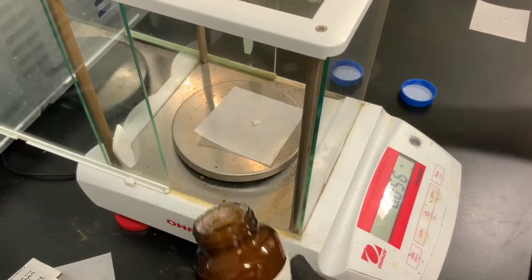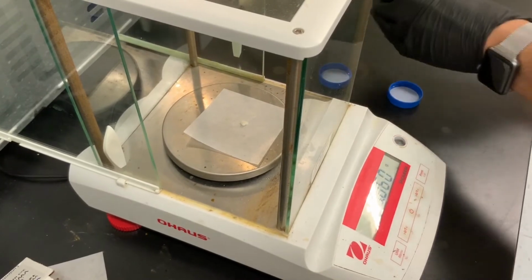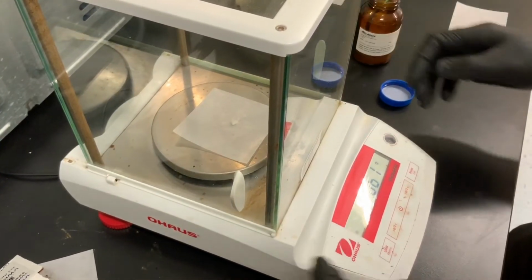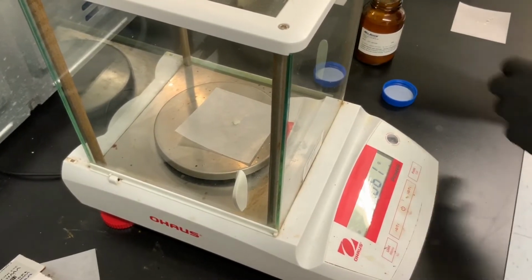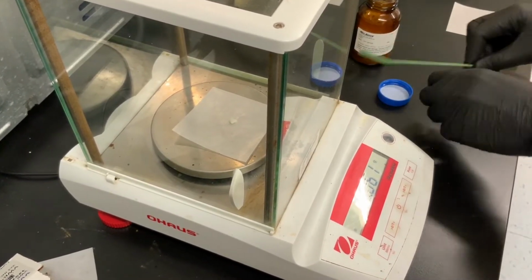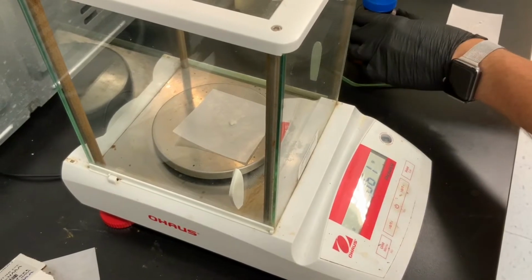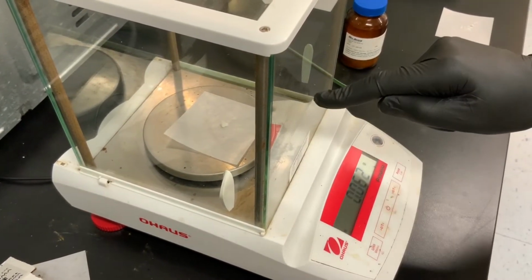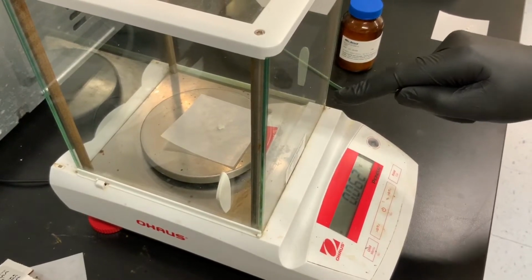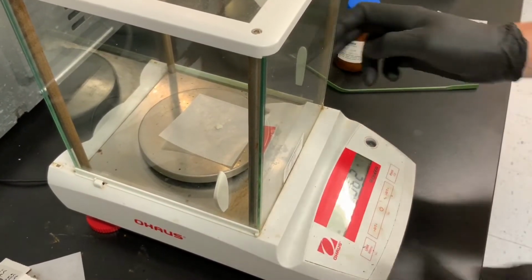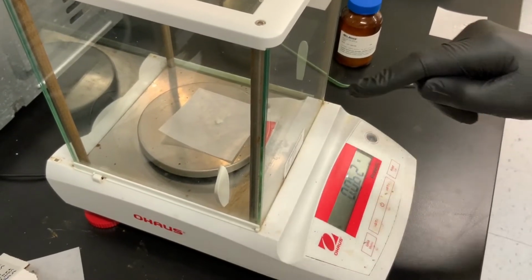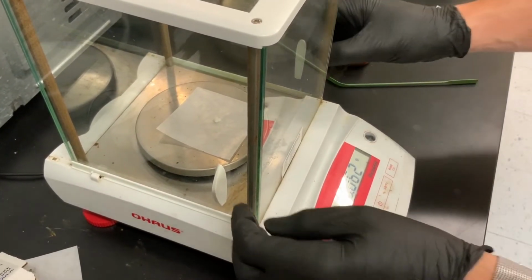All right, so we've got, just put one little pellet of it on there. So here's 61 milligrams. So this will be for part 1, and the larger pellet will be for part 2. Now it's reading at 62 milligrams. So we got 59 and 62 milligrams respectively.